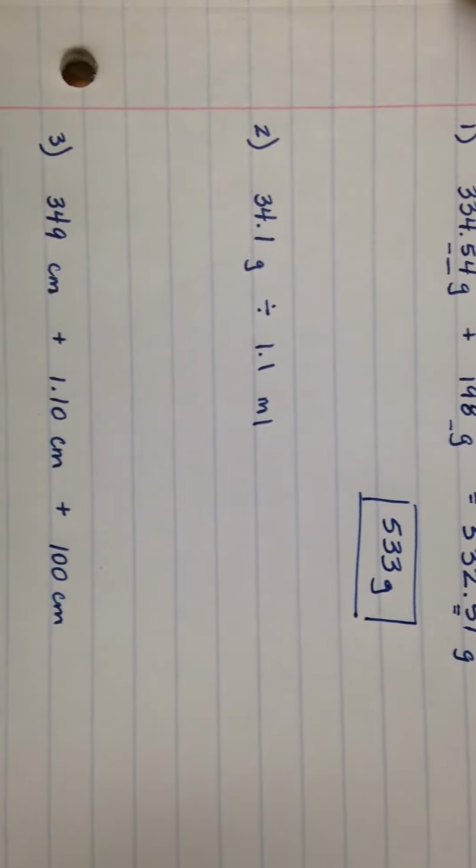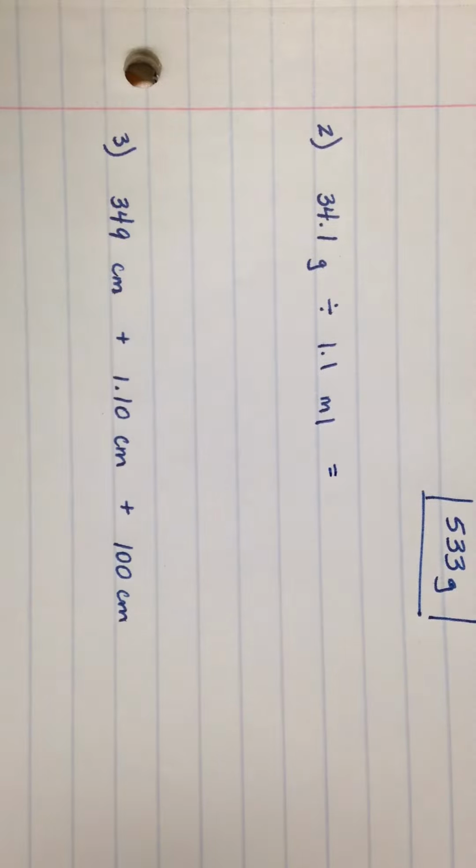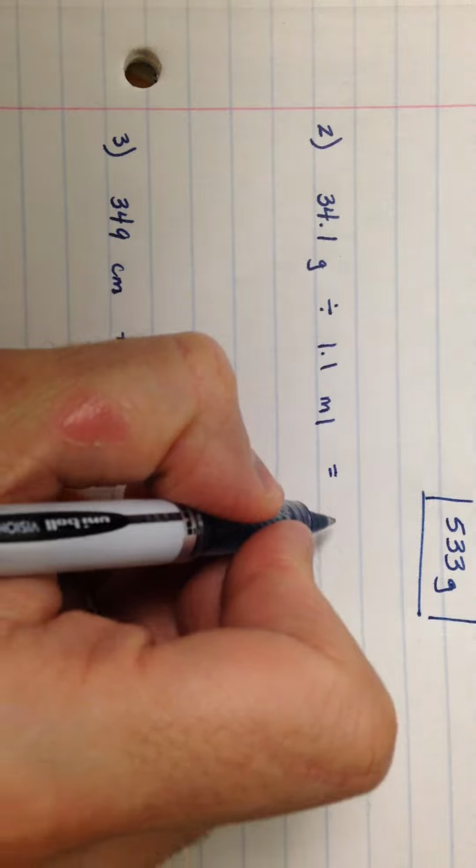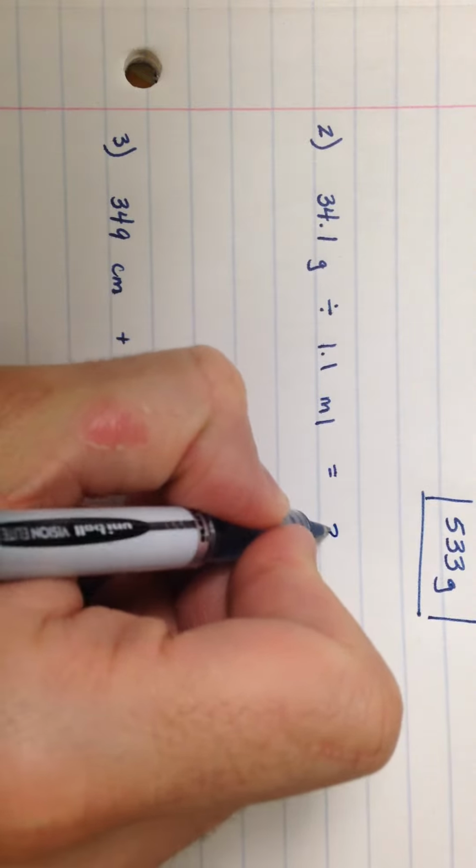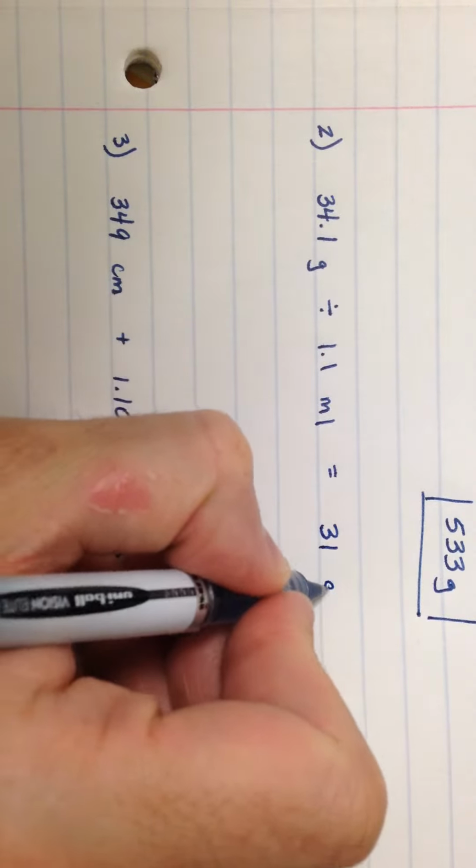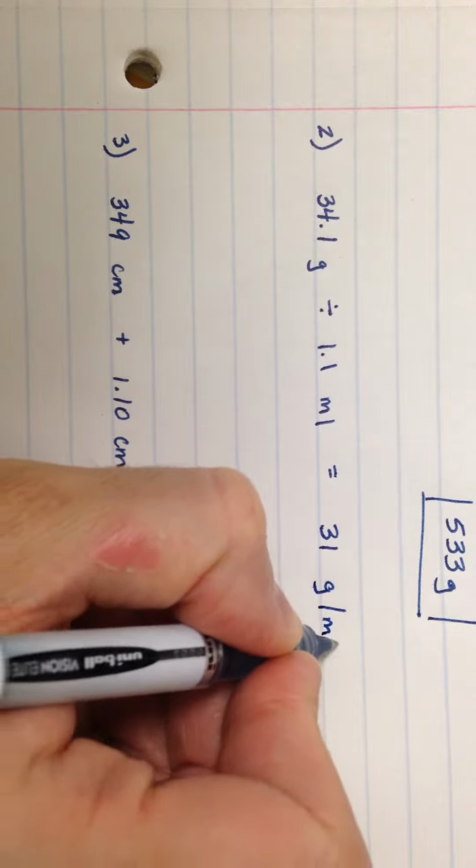The second example that I'm going to show you uses division. So this time we have 34.1 grams divided by 1.1 milliliters. So I type this into my calculator, and it tells me that the answer is 31, and then the unit, of course, would be grams per milliliter.